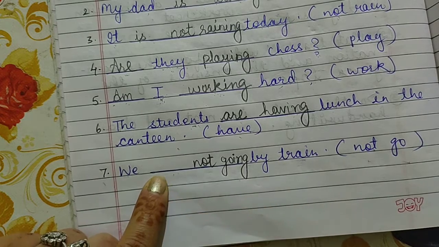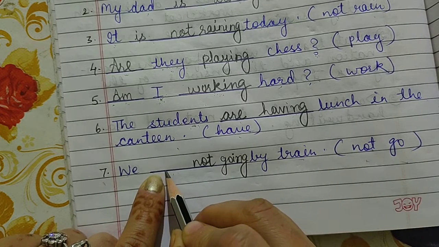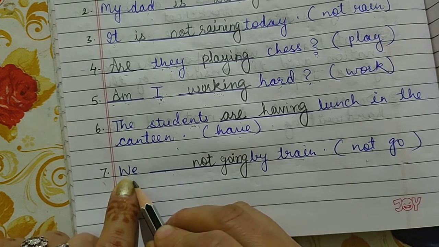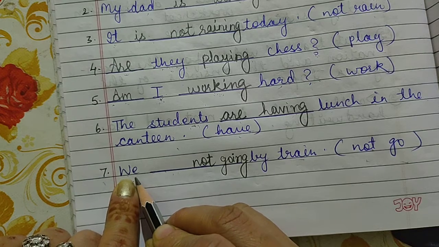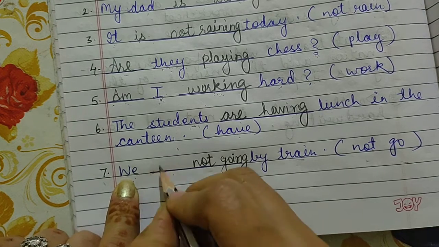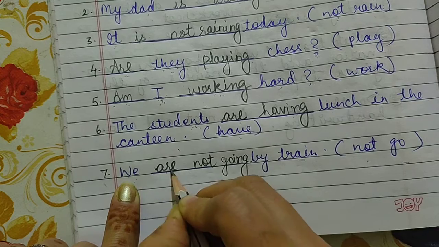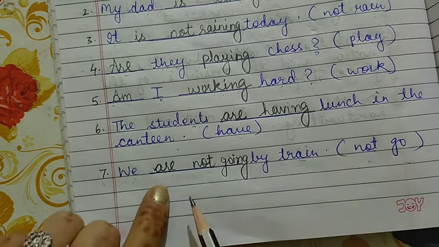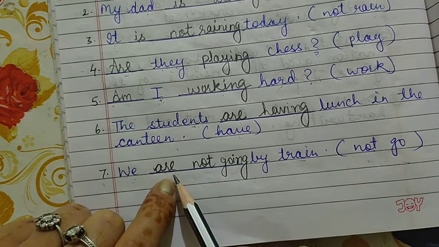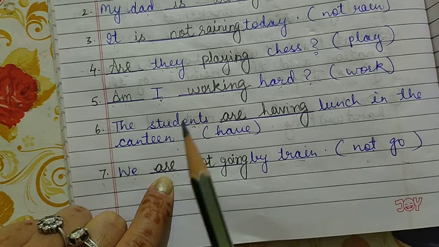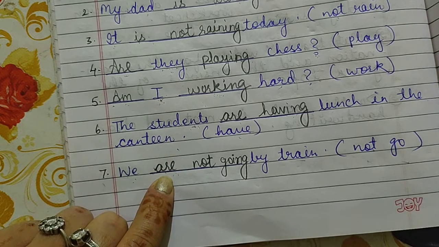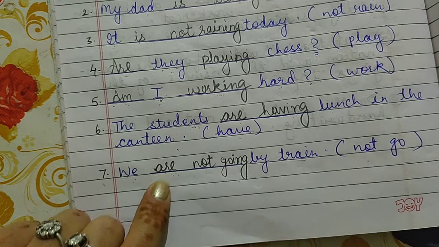It is missing a helping verb. Now helping verb we use according to the subject. Subject is plural here. We is a plural subject. So we will write are. We are not going by train. Because why are? Because we are talking about the sentences in present continuous. So that's why we will use are. Okay.